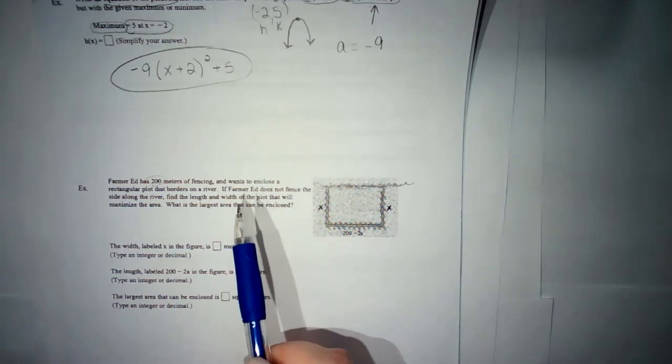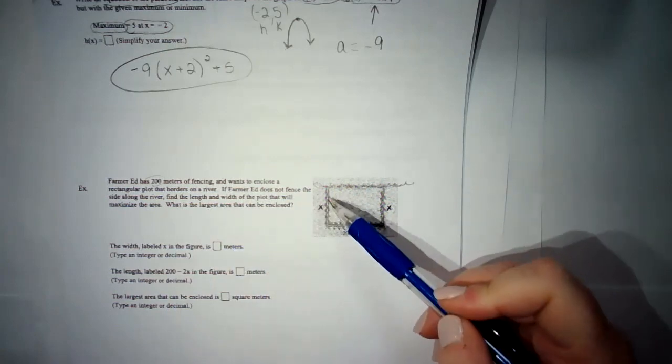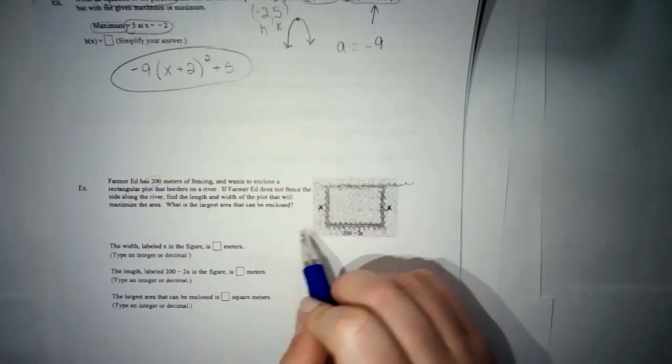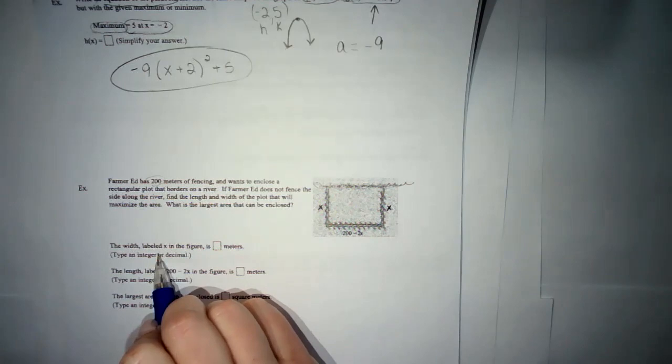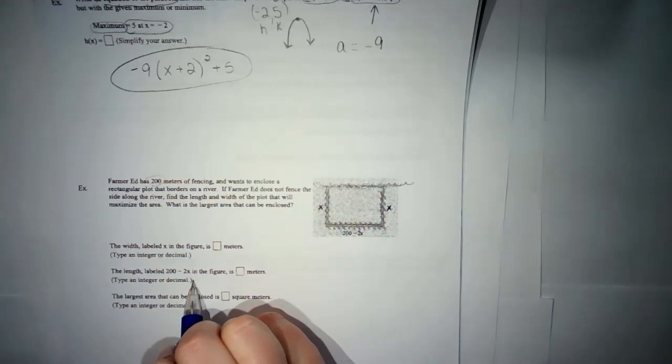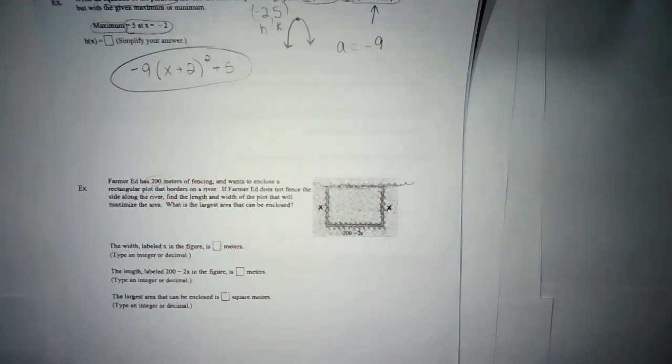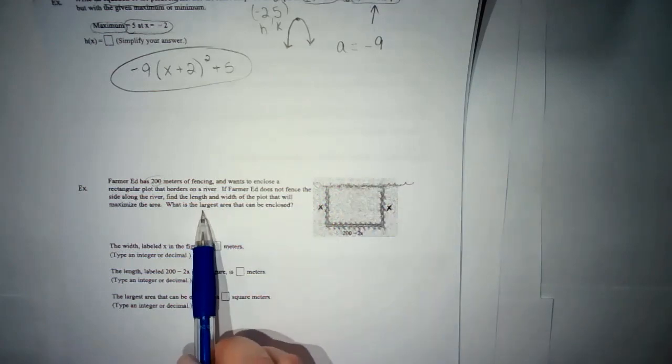All right. So what we want to know is, okay, we want the length and the width. Okay, so here's the width. The width is x. They tell you that just in case you're not sure which one is length, which one is width. So they give you the width, it's x. They give you the length, it's 200 minus 2x. They want to know what are these values that's going to maximize the area. What's the biggest plot he could possibly make? Then, once you find that, they want the area that's inside the plot. That's what they want.